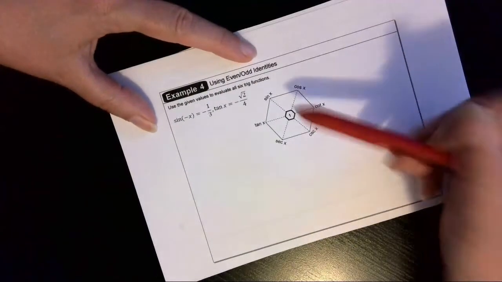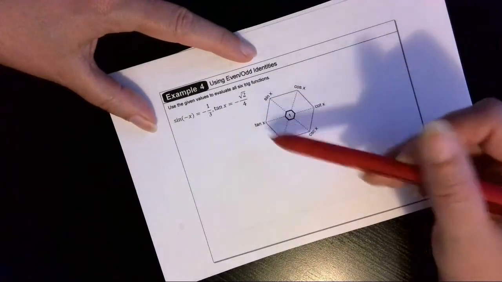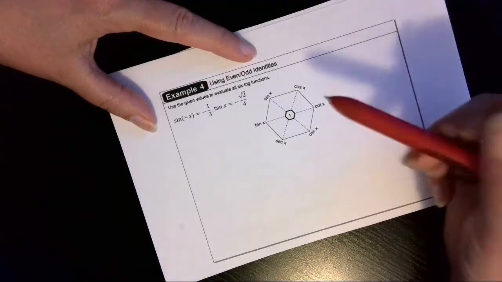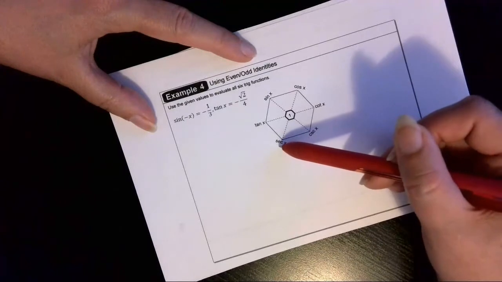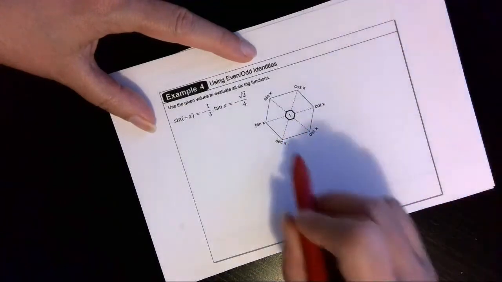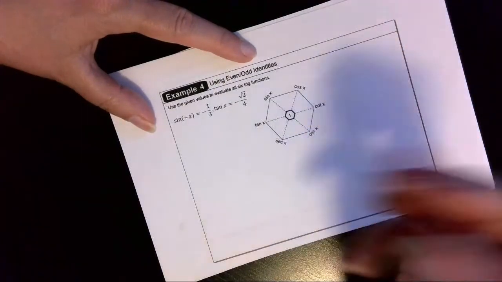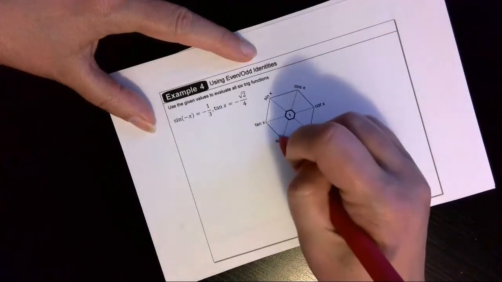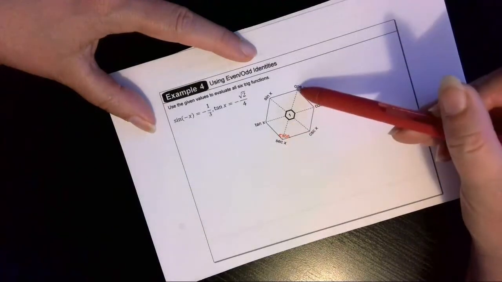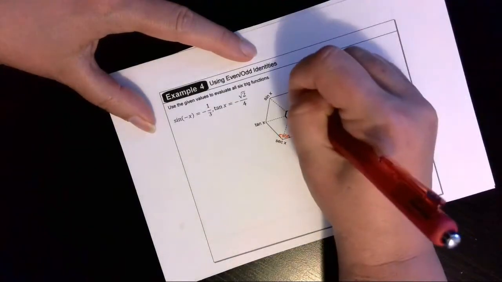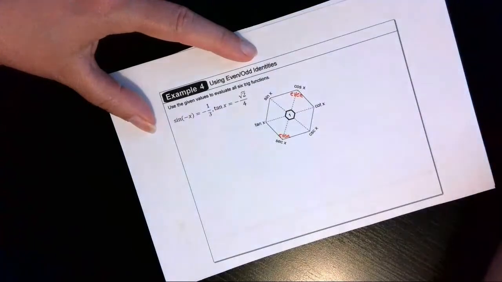So on our trig hexagon, if you recall the shortcut that we talked about during the lab, that secant is the only one whose abbreviation has an E in it. That means that is an even function, right? So secant is even. And its reciprocal then is also even. So cosine is an even function.